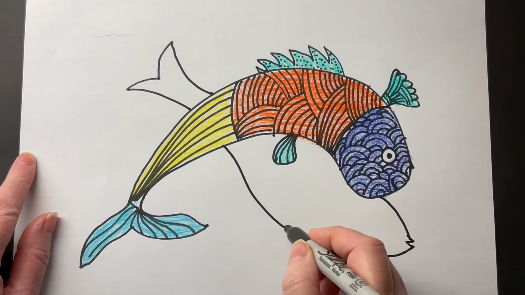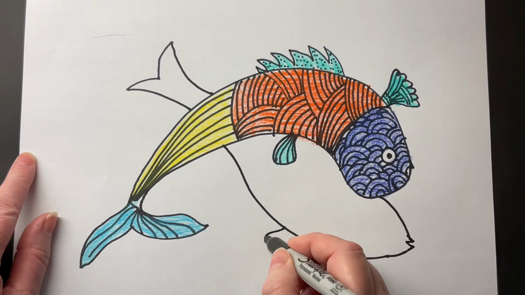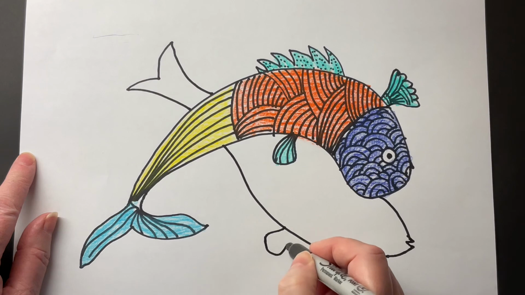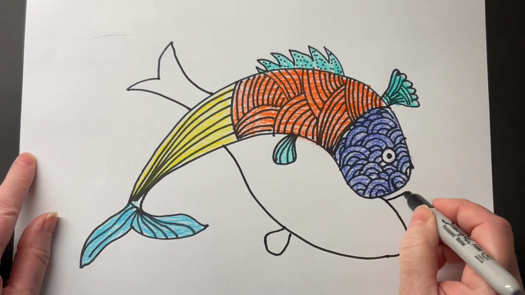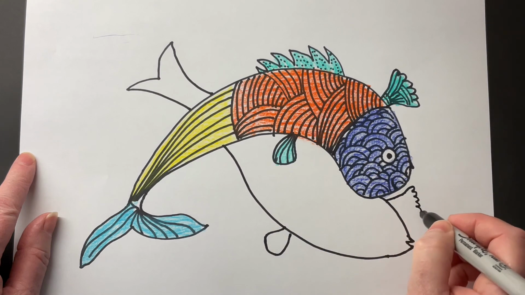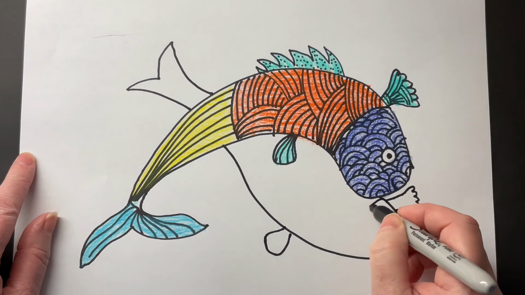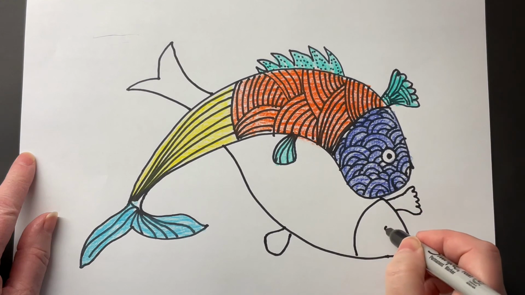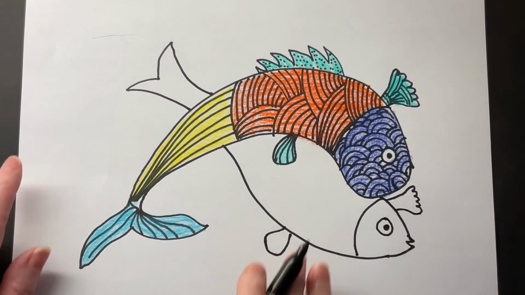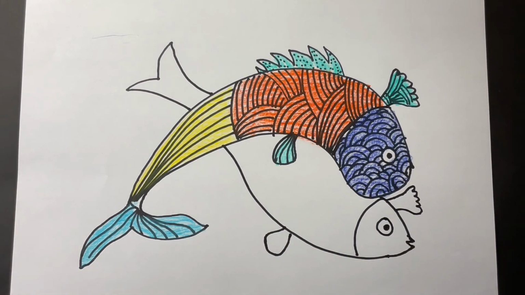And have another fish behind with a fin there and maybe a fin there. And then you can put patterns on that one and build up your patterns.